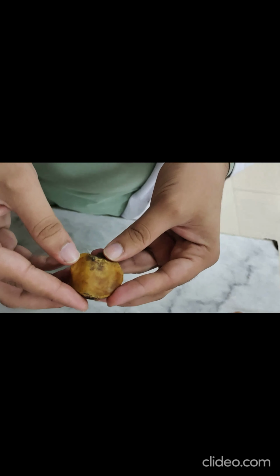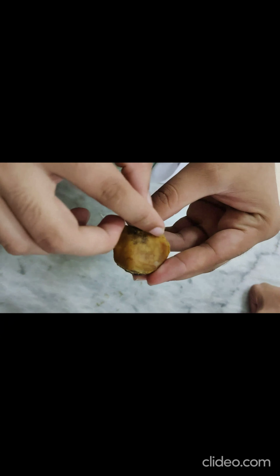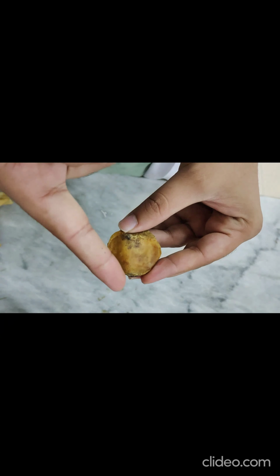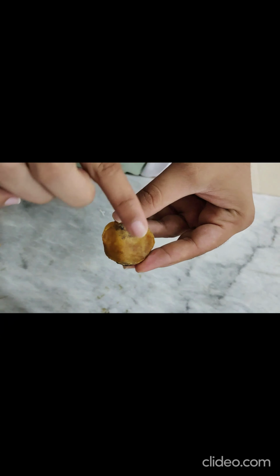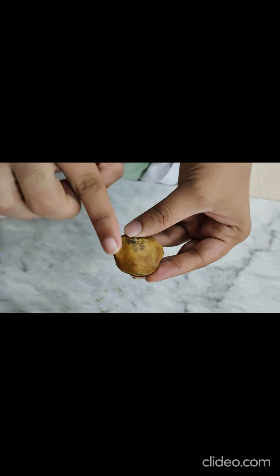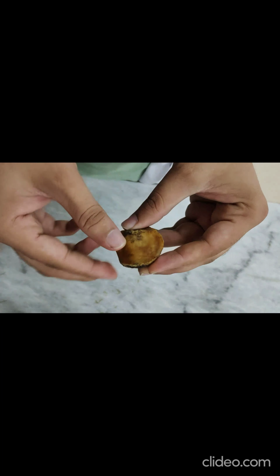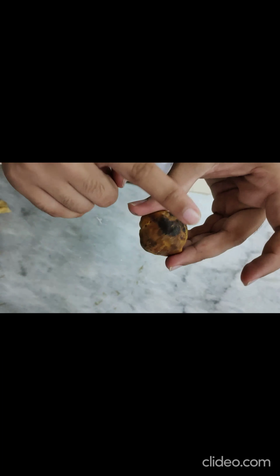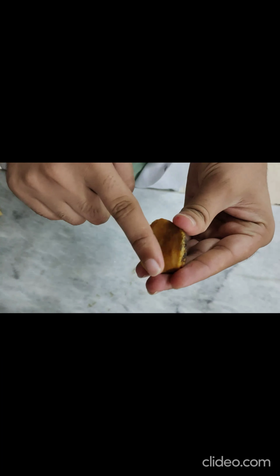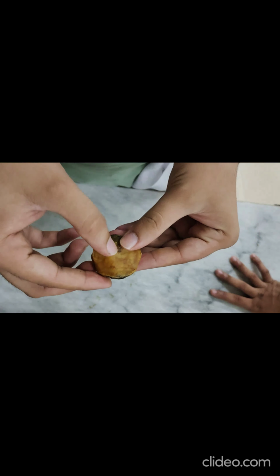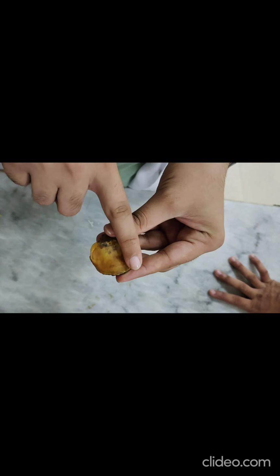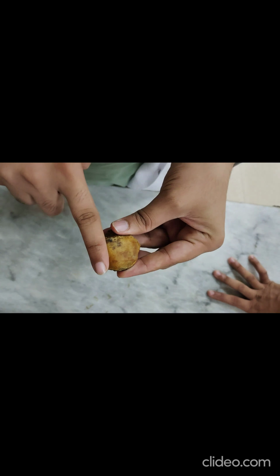Now on the back side, we can say that there is a larger portion and a smaller portion, and there is a ridge in between them. The larger portion is the lateral one, and the smaller portion is the medial one. So keeping in mind that this is the anterior surface, this is the posterior surface, and the posterior surface contains a ridge that separates the larger lateral side and the smaller medial side.